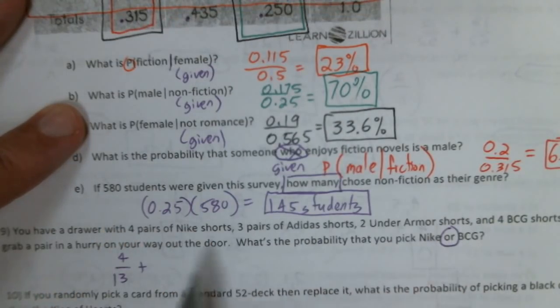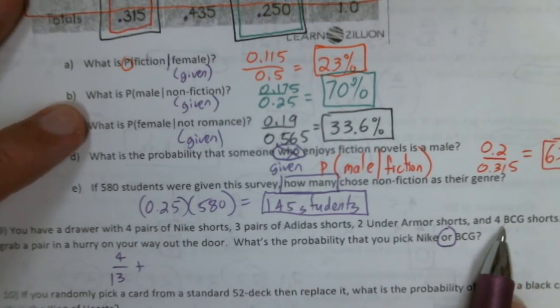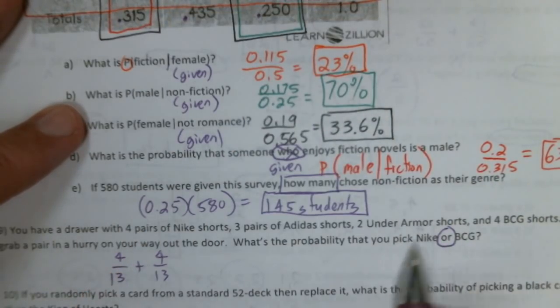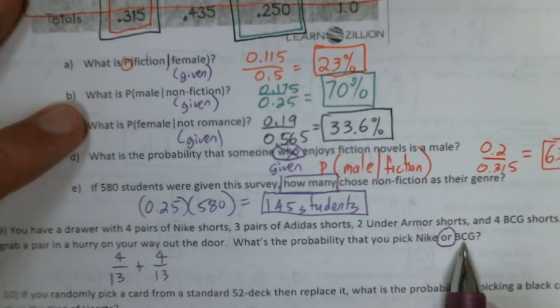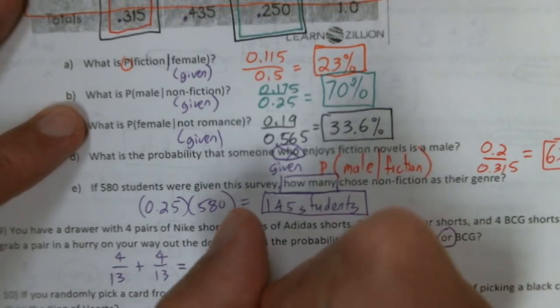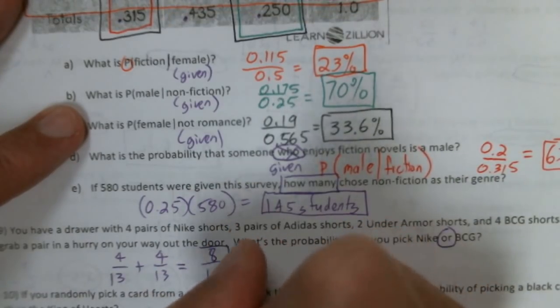I see the word or, so I'm going to add BCG. I also have 4 out of 13. Now, is there any overlap? When I pull one pair of shorts out of my drawer, can it be Nike and BCG at the same time? No, so this is exclusive. There's nothing to subtract out, so I just add them together and I get 8 out of 13.